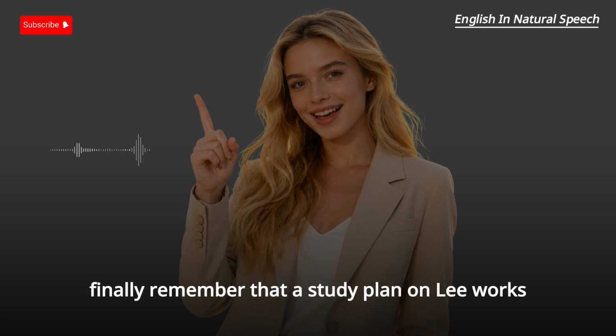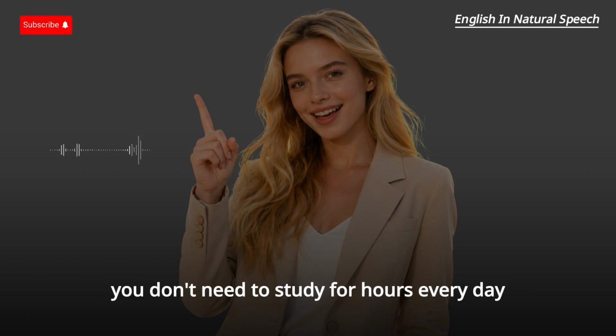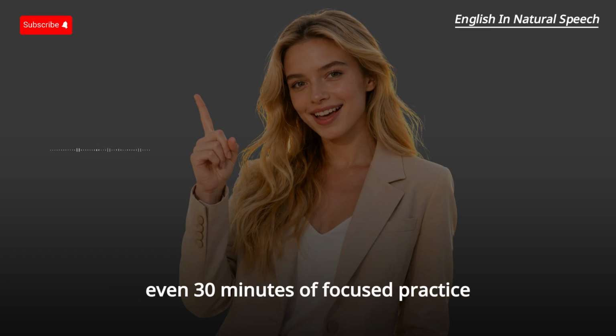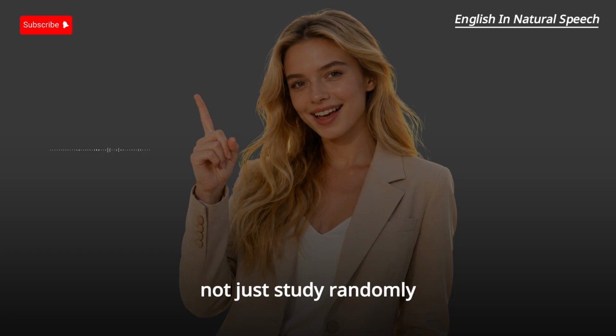Finally, remember that a study plan only works if you are consistent. You don't need to study for hours every day. Even 30 minutes of focused practice can make a big difference if you do it daily. The goal is to build habits, not just study randomly. When you follow a routine, English becomes part of your life, not just a subject you learn.